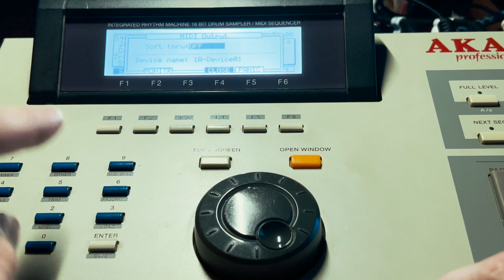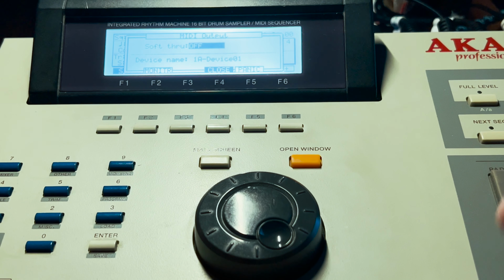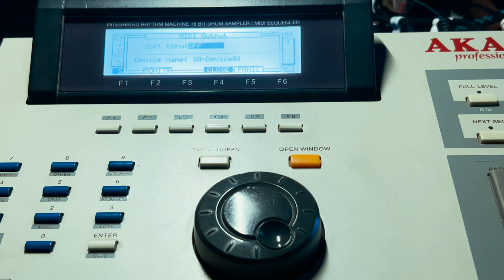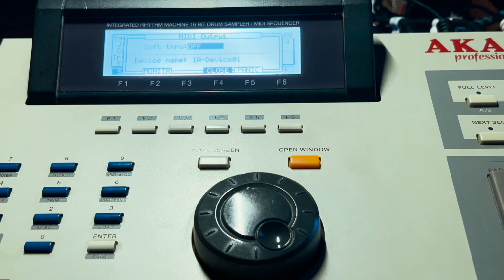So you want to make sure that MIDI soft through is off. That way you won't have this double tracking thing that happens. Whenever you play a sound from the ASR, you won't also be triggering double notes, and sometimes that makes your sample sound weird. So the way you get rid of that is just by doing this, and that's just another gem for you guys.